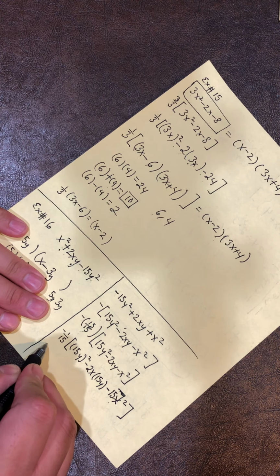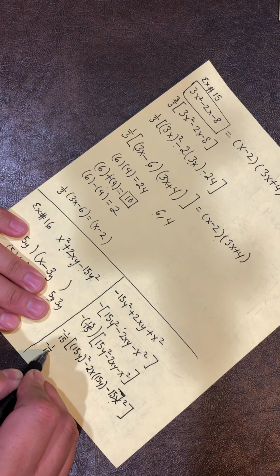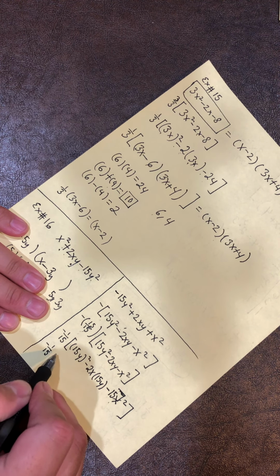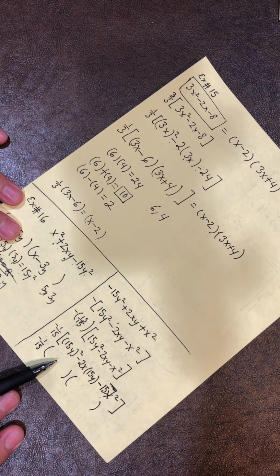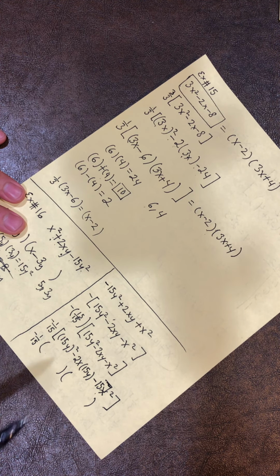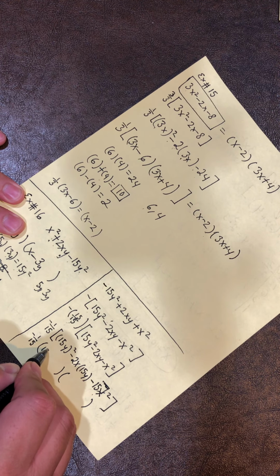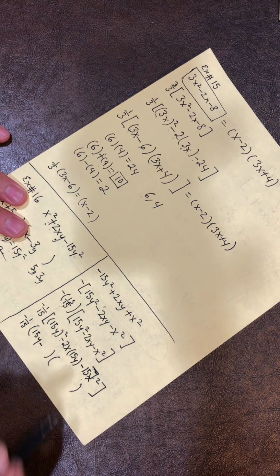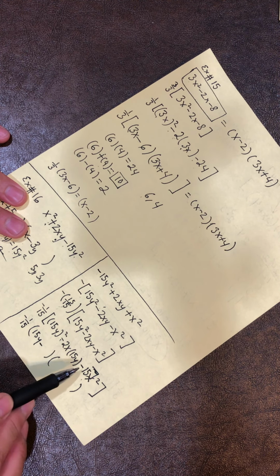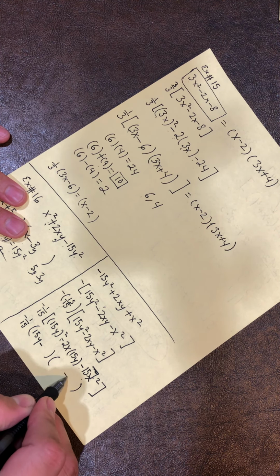So here I keep the same number as I'm not doing any math right there. The parentheses. What is the number? This one, 15y, goes right here, 15y. The sign is negative, the sign is negative. Minus times minus is positive. Right here is going to be positive.